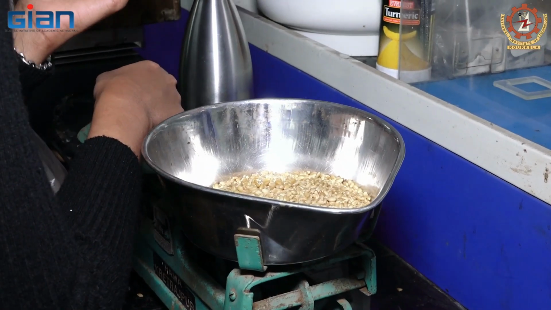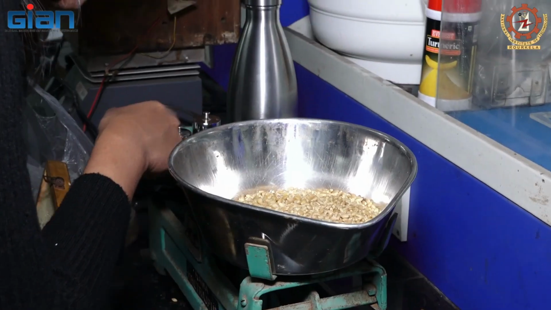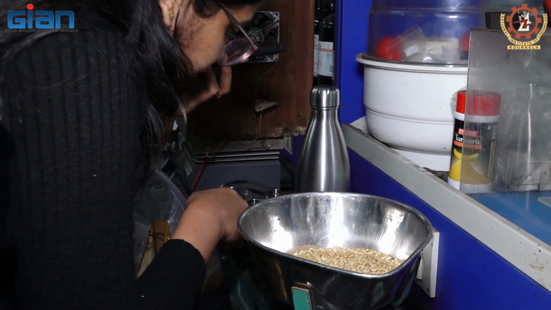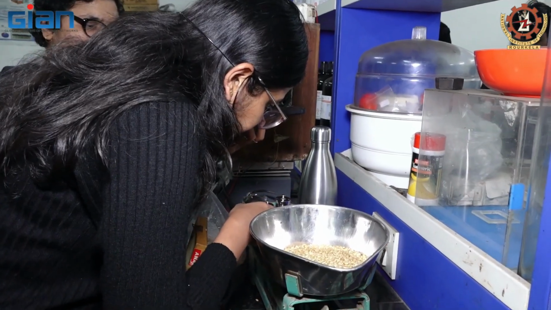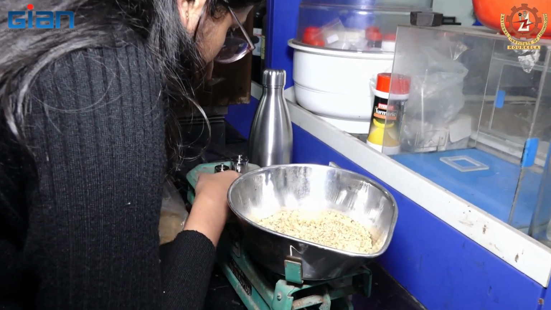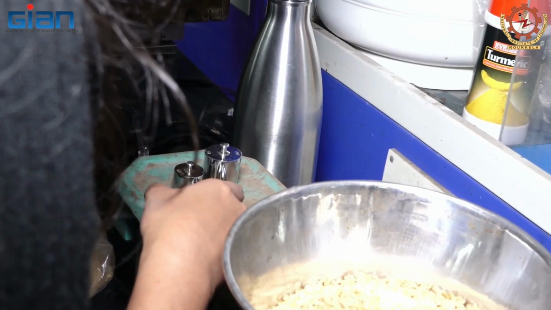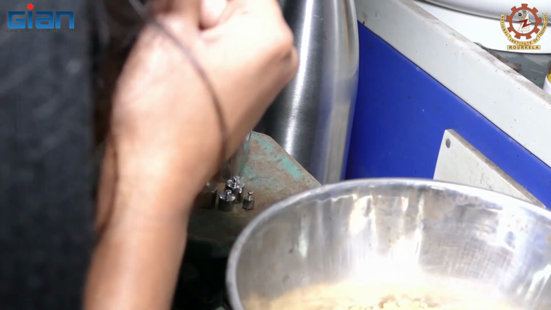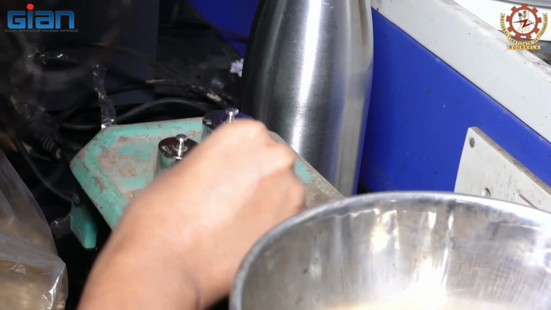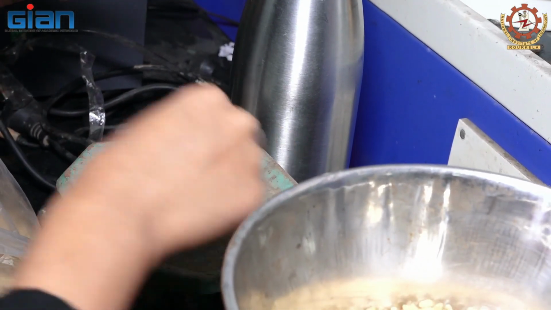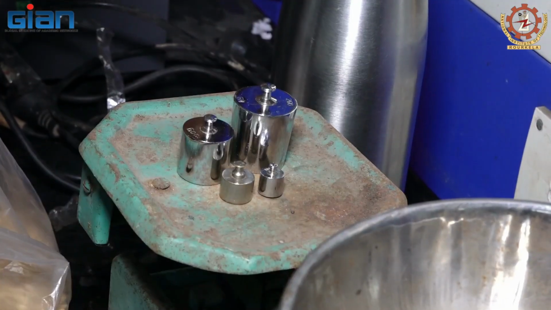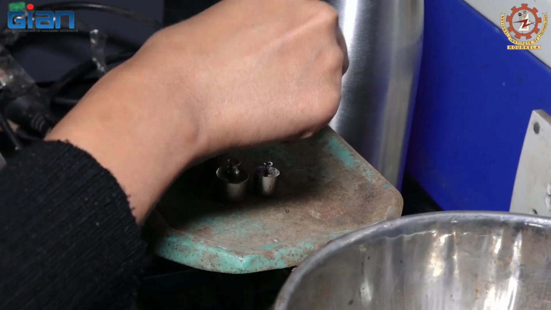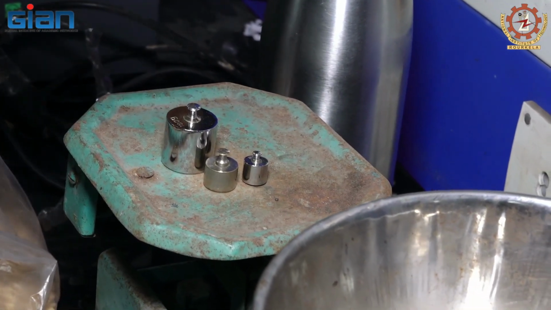Calculating the weights, we can see that 200 grams, 100 gram, 20 gram, 10 gram, 5 gram and 1 gram weight is used. Total weight is 336 gram, which is less than 380. That means our sample is dried properly.